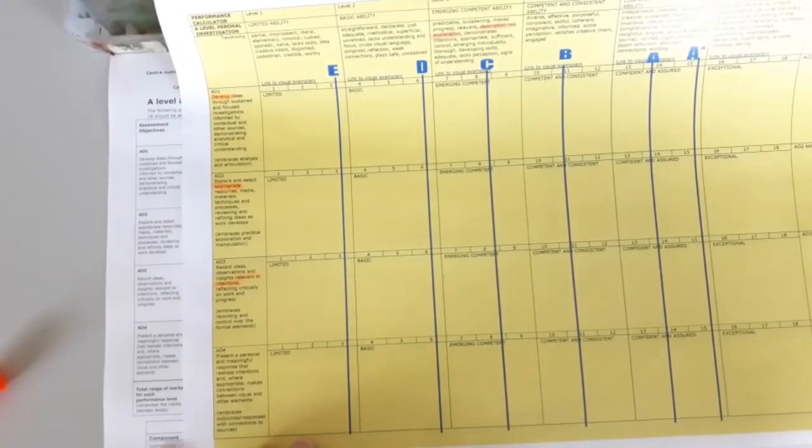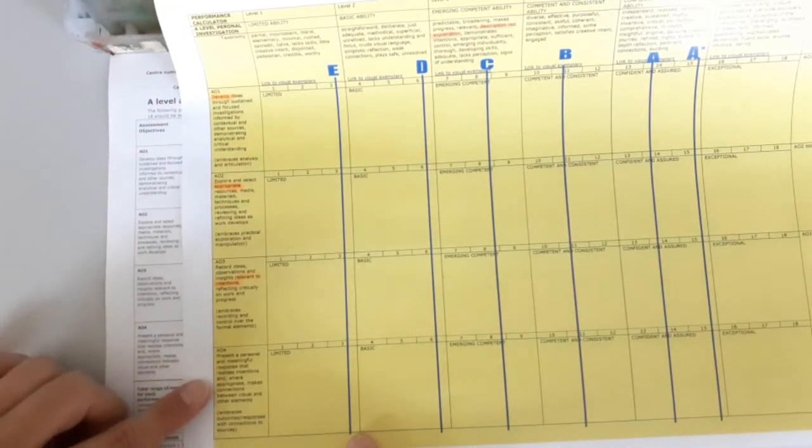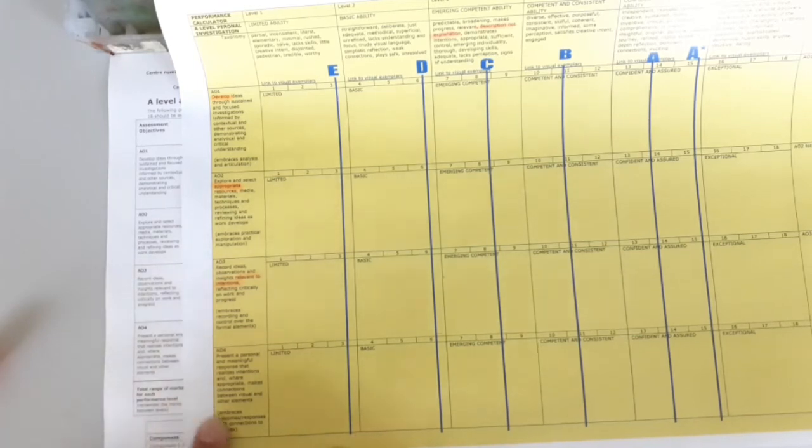And finally, assessment objective 4. It says present a personal and meaningful response that realises intentions and, where appropriate, makes connections between visual and other elements. And here it just says embraces outcomes, responses with connections to sources, just to really make that extra clear. So that's really about your outcomes and your responses with connections to your sources.